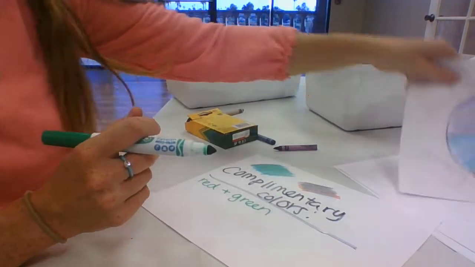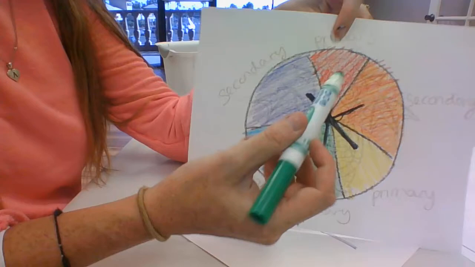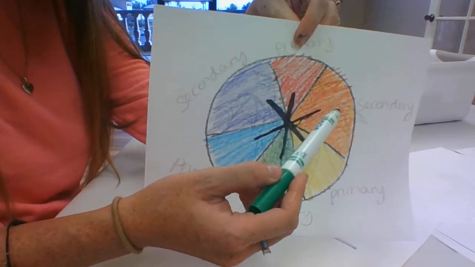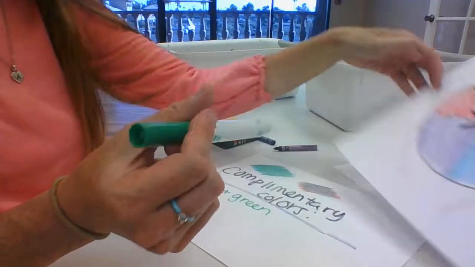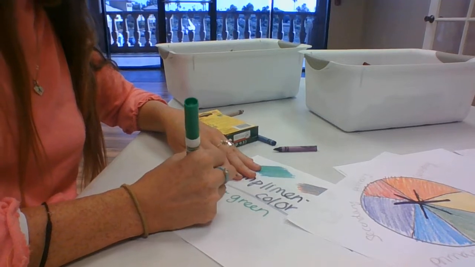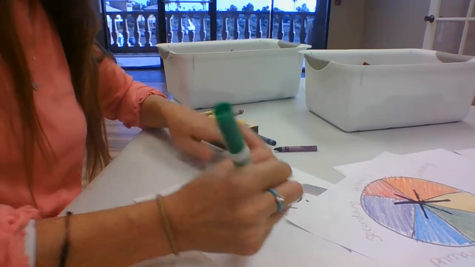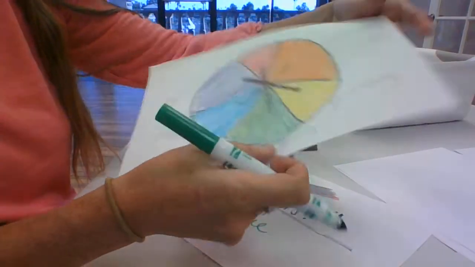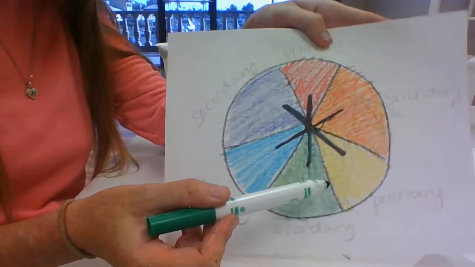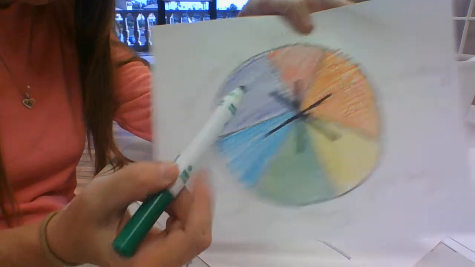Okay, again, look at your wheel. What's orange's opposite? Blue. So orange and blue. What's yellow's opposite? Purple.